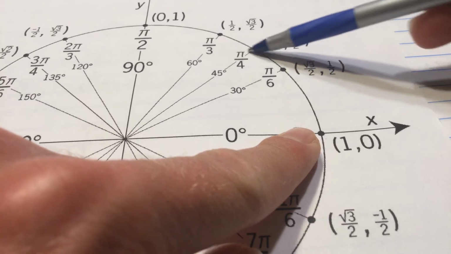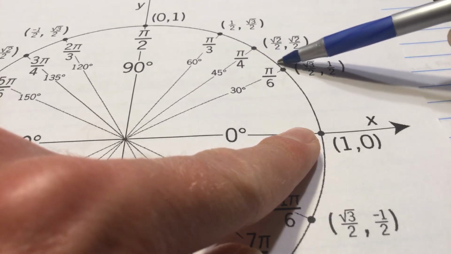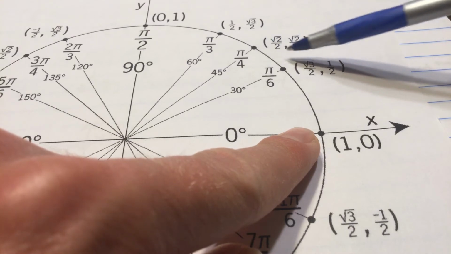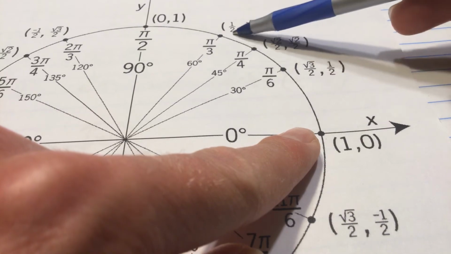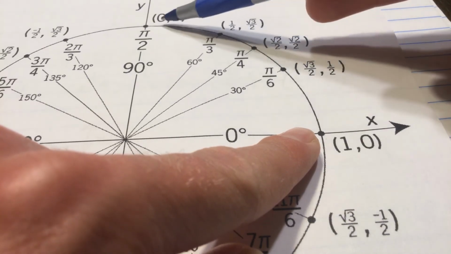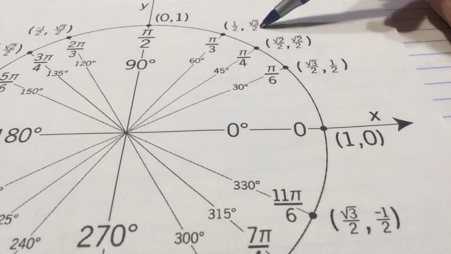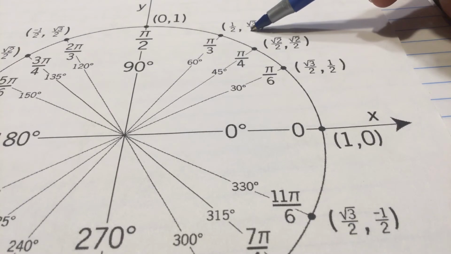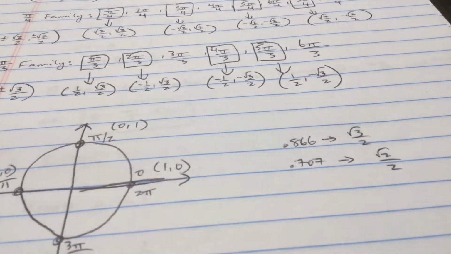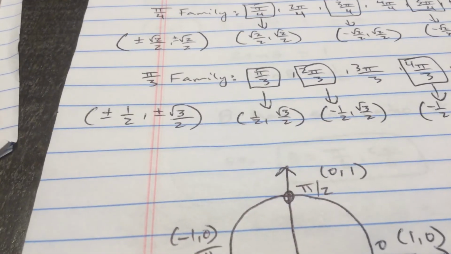If you're going to the left, x is getting smaller, and you're slowly going up. So your y values are getting bigger, okay? That's roughly 0.866. That's roughly 0.707. That's 0.5. Then you get to 0. Okay, so it makes sense how sine will have a bigger value now than x. So sine in the first quadrant, its ratio is larger than cosine.